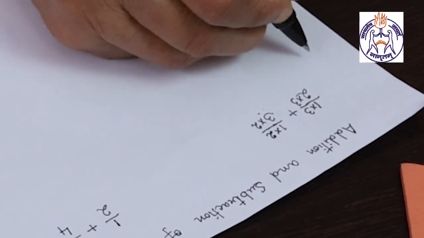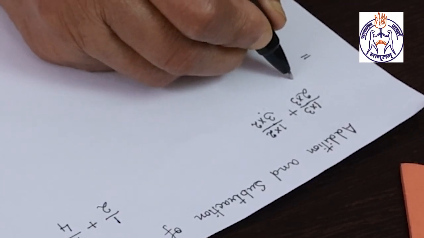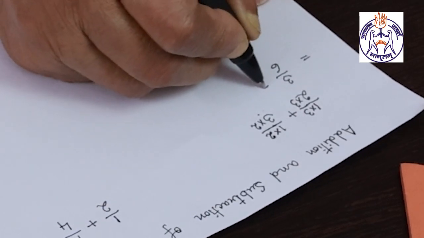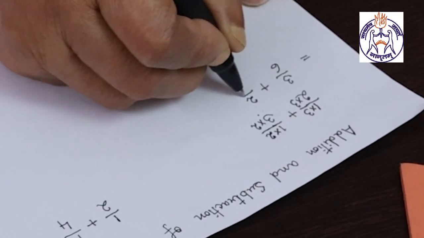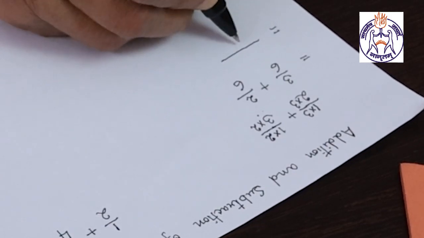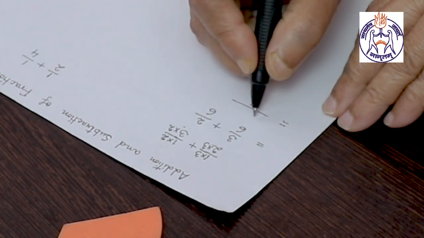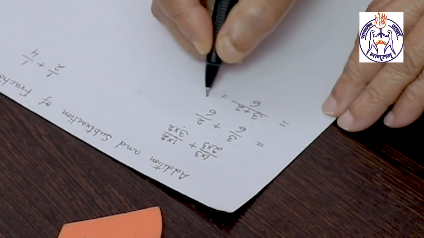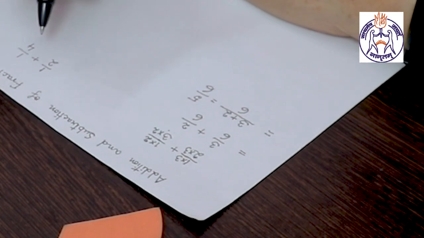And then what we do? This is 3 by 6 here, plus this is 2 by 6 here. And then we add. 6 is the LCM, and then 3 plus 2 is 5 by 6.